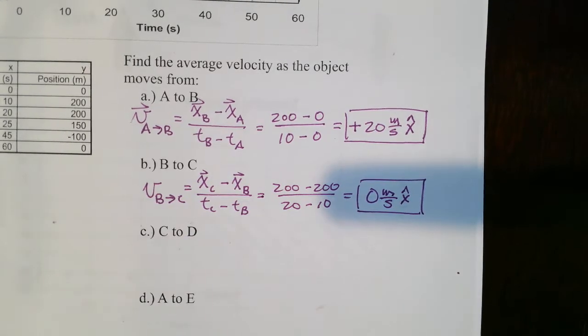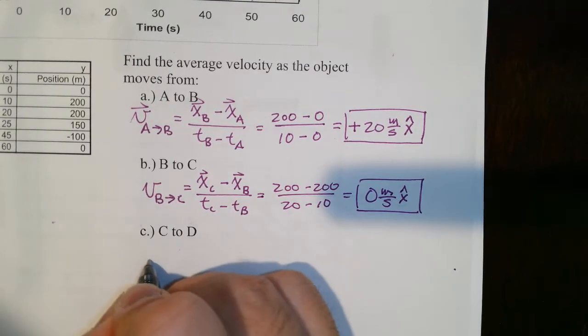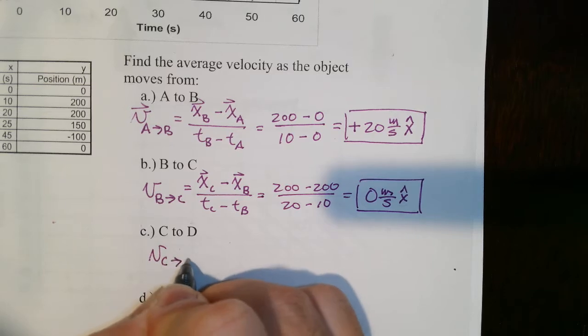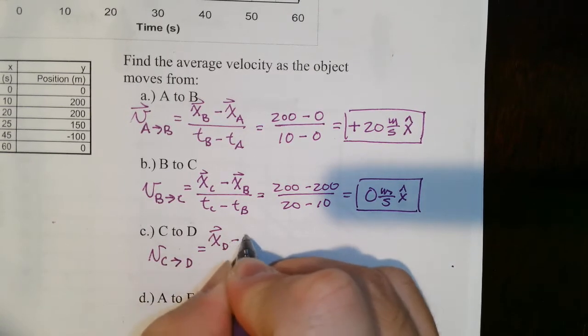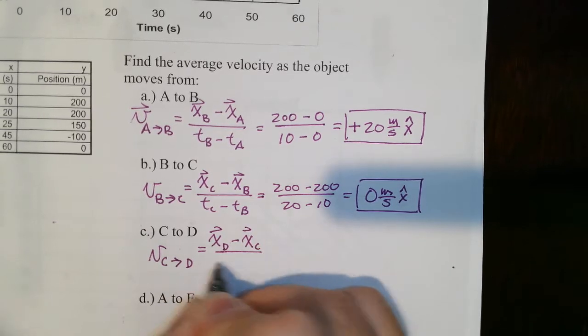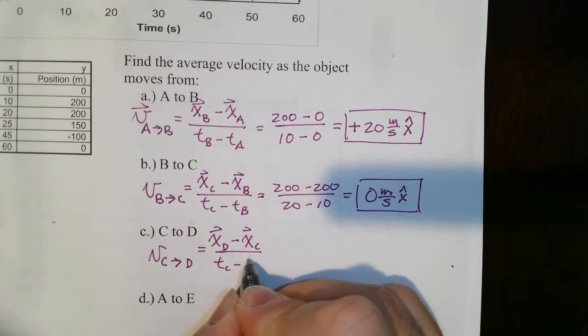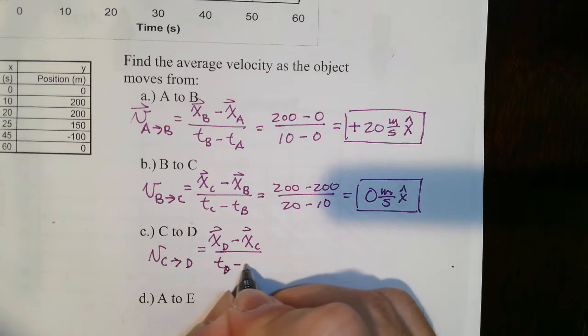From C to D, my velocity from C to D is equal to xd minus xc over TD minus TC.